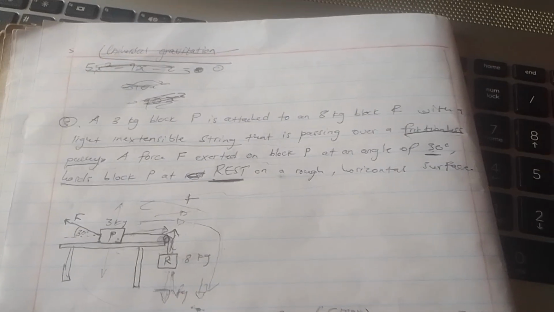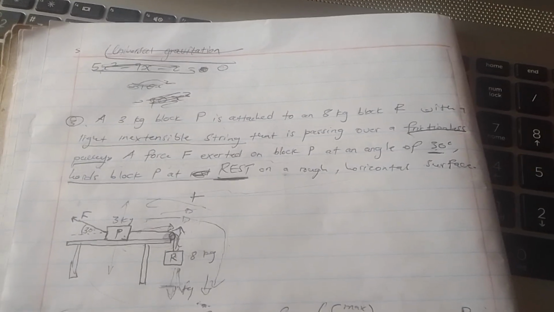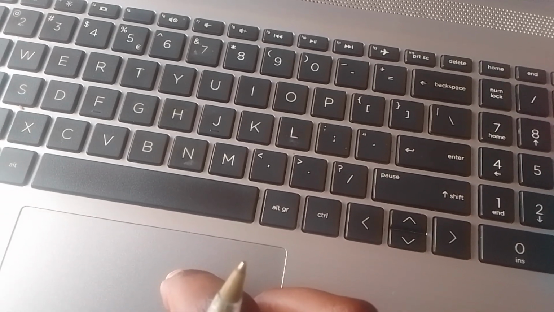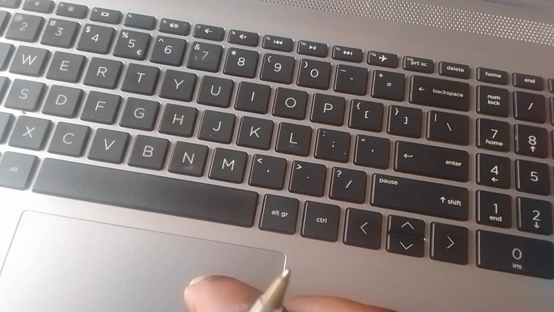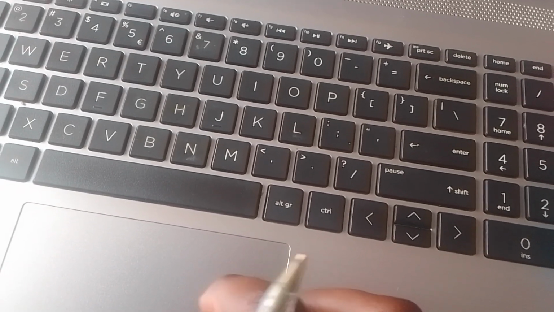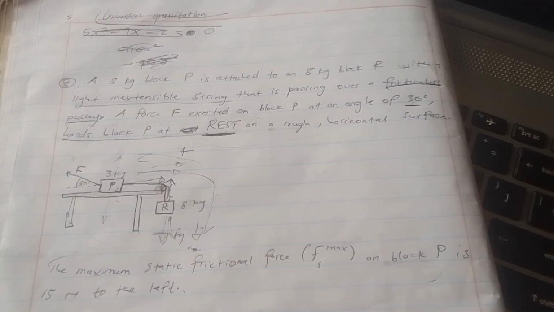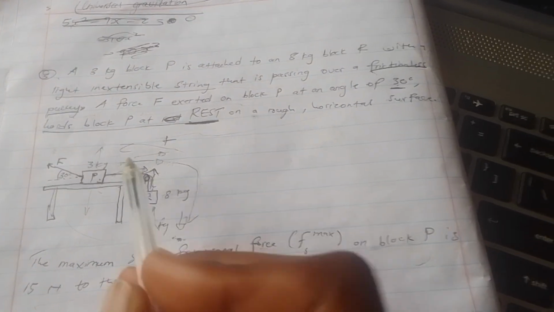So now force F is applied at an angle of 30 degrees and it holds block P at rest, which means that our system is at rest. It's not accelerating, as we can see with our naked eyes, but it is still in motion. So the frictional force is 15 newtons to the left. It is opposing our motion, like we already know by just reading this last statement, that our motion now is to the right.